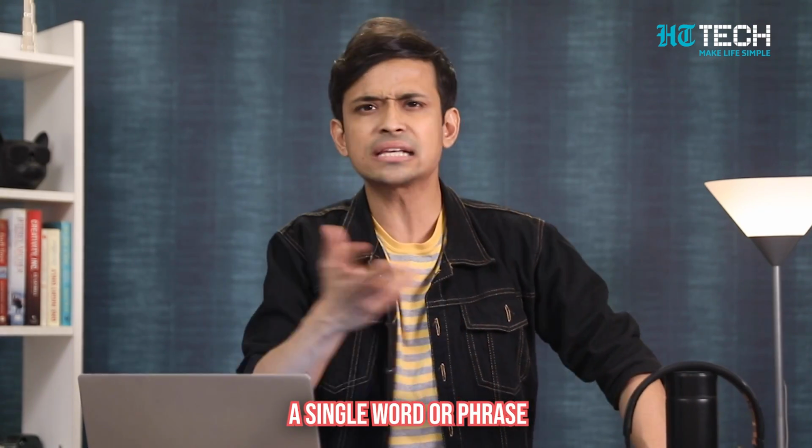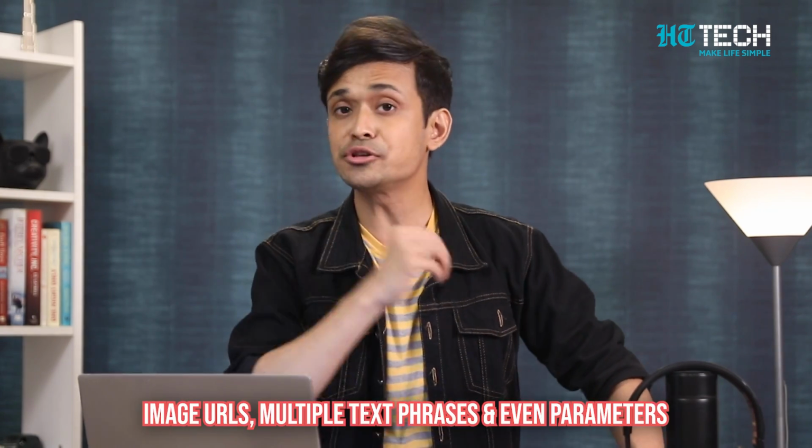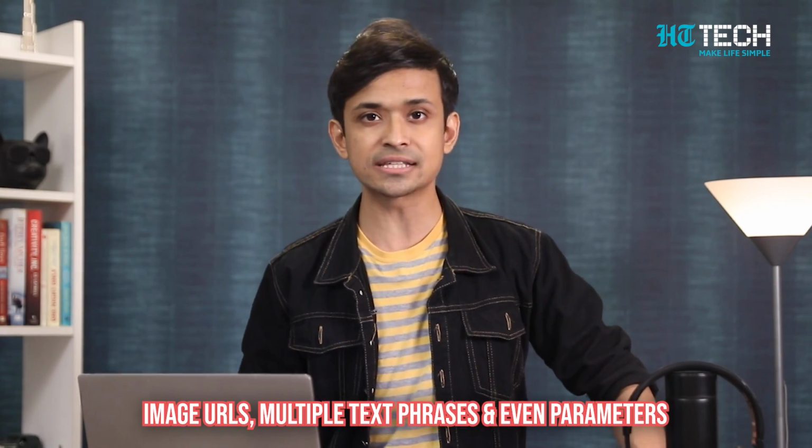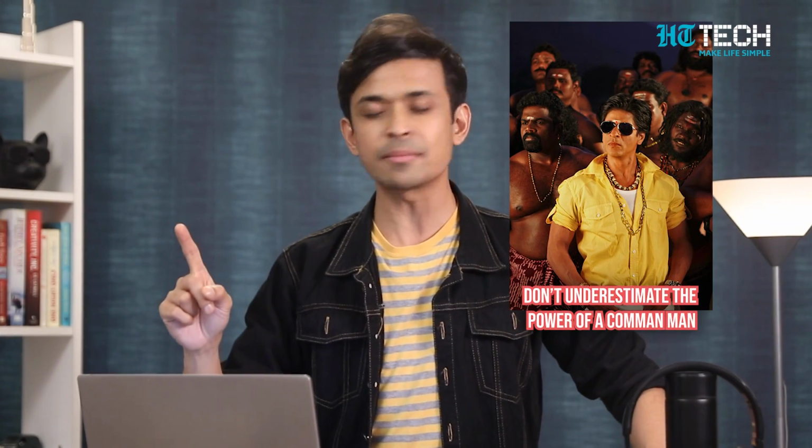Now guys, let's dive even deeper into the fascinating world of prompts when it comes to using the incredible Midjourney bot. These prompts can range from basic, like a single word or phrase, to more advanced ones that include image URLs, multiple text phrases, and even parameters. As Shah Rukh sir said in Chennai Express, don't underestimate the power of a common man, the same way you can't underestimate the power of a well-crafted prompt. It holds the key to generating amazing images, so many of them as you've already seen.